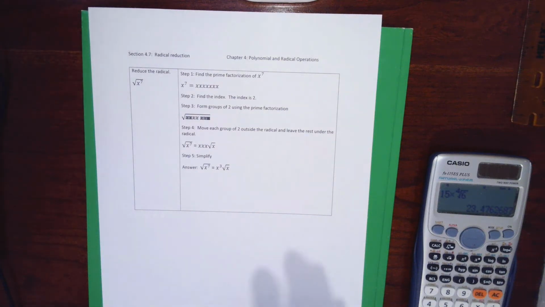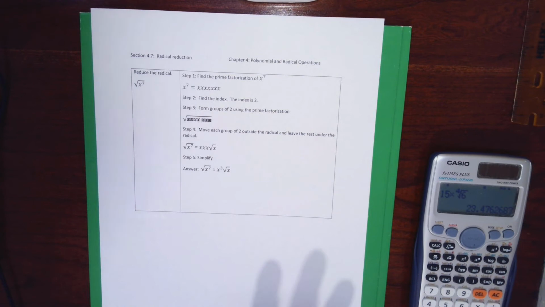So there are definitely multiple ways to reduce radicals, but this prime factor method is the same across square roots, cube roots, fourth roots, across numbers, across variables, so I love doing it.